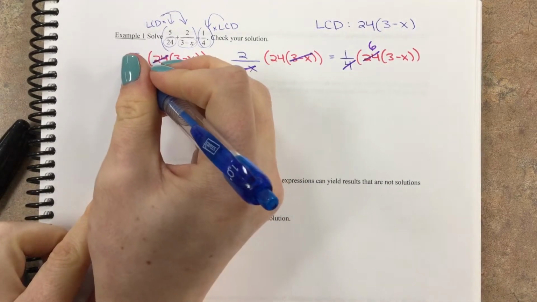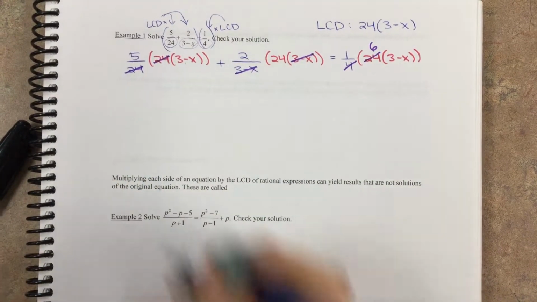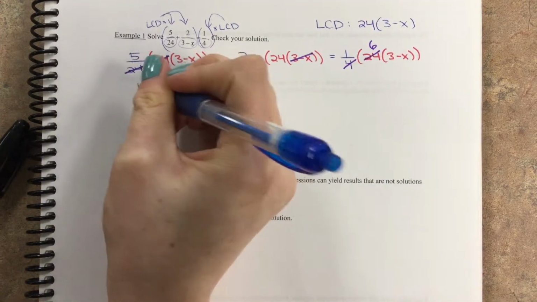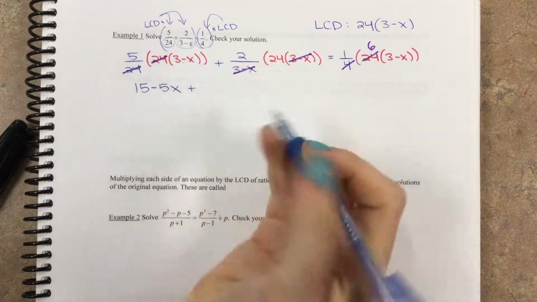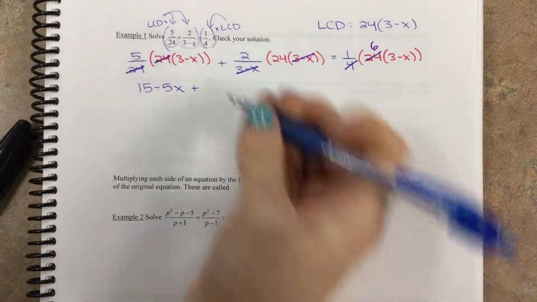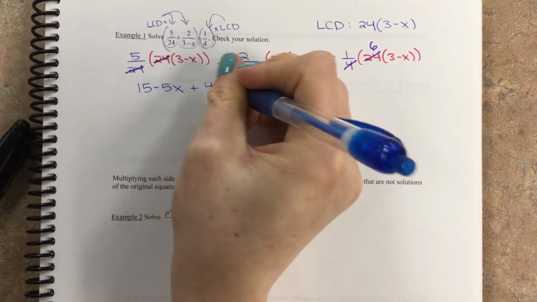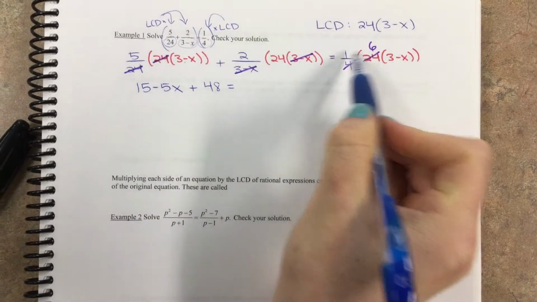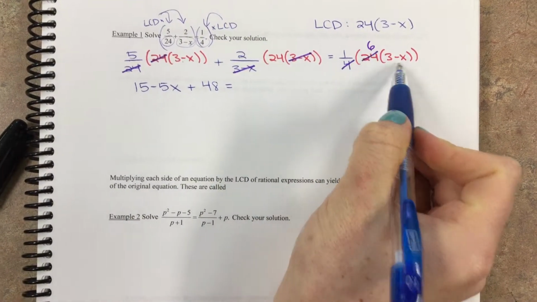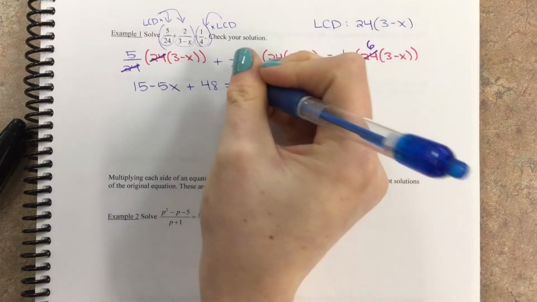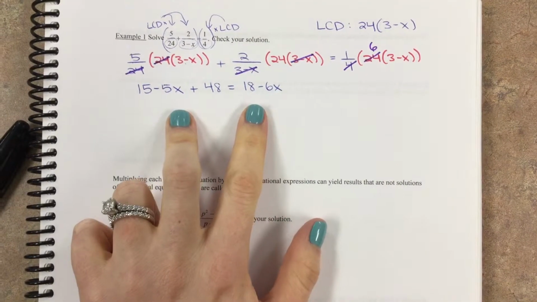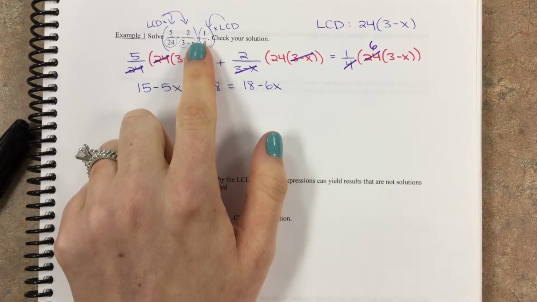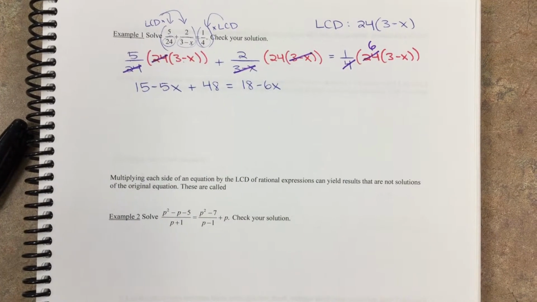So we're going to multiply 5 times the 3 minus x, which means we're distributing. So we'll have 15 minus 5x, and then plus, I multiply 2 times 24, and I get 48, equals, and then I have 1 times 6, which is just 6, times 3 minus x, which means I distribute. So I'll have 18 minus 6x. So this is technically an equivalent equation to what I have up here. It's just a lot simpler because I was able to cancel out the denominators.